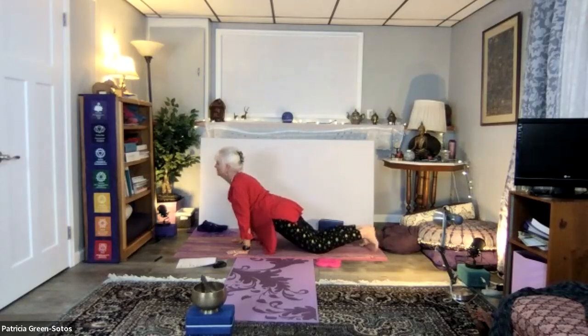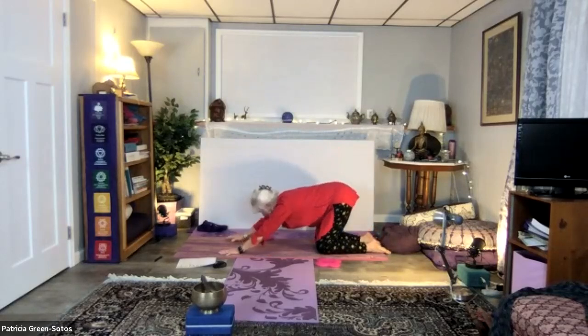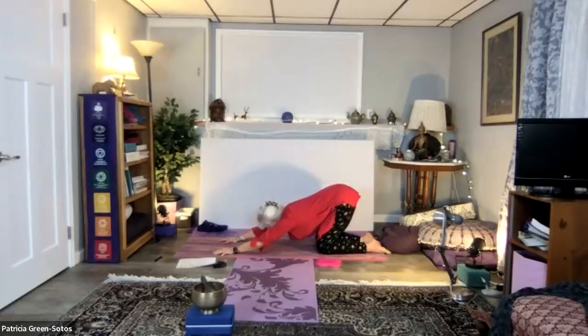Let the knees come down, sink all the way back to child's pose. Reach the arms forward, reach the sits bones back. Feel that opening of the chest wall. Crescent child, right hand on top of left, opening up the right side of the body. Over to the other side, left hand on top of right, opening up the left side of the body.